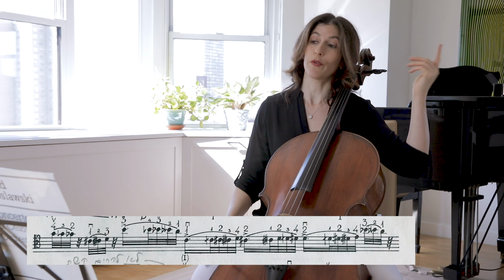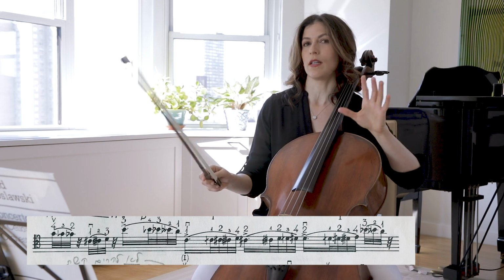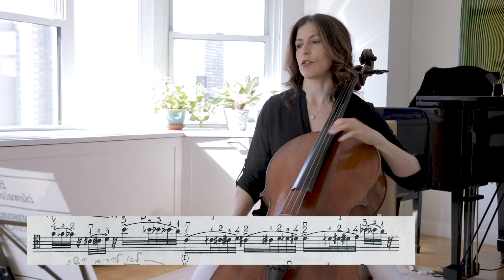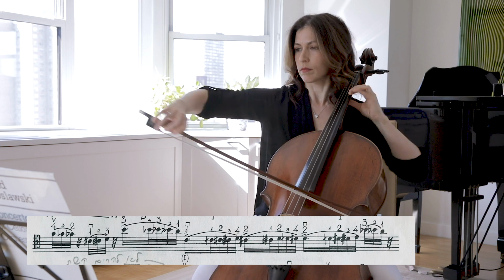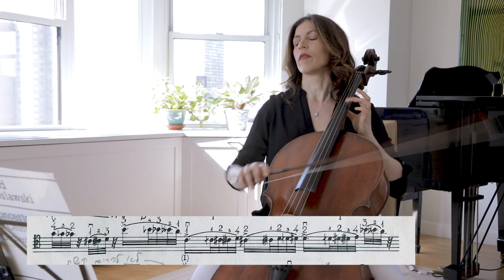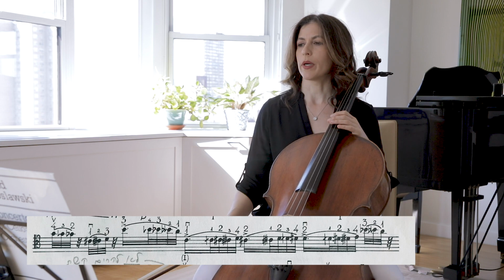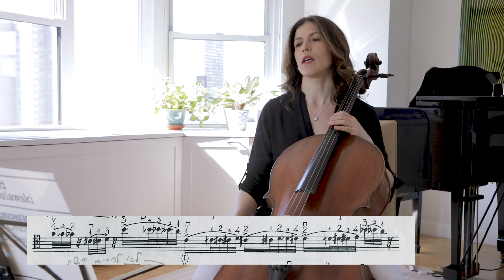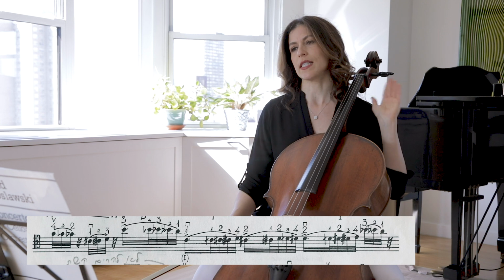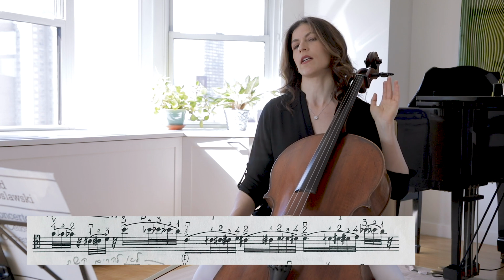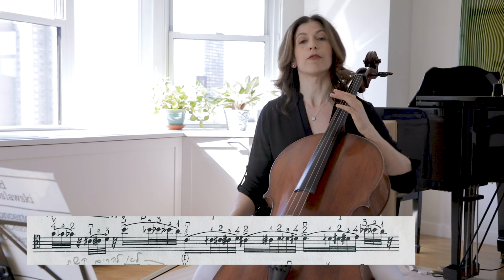So 1, 2, 3, 1, 2, 3, 4. And this should be the ratio of those notes. Now I don't know that you can practice this with a metronome, but always go back to that 60 beats per minute. Find your 16th note, calculate your 30-second notes, and then go from there.